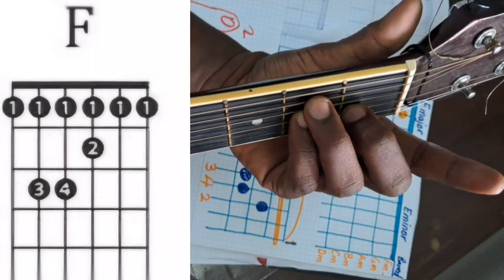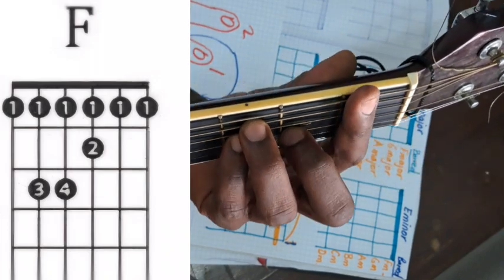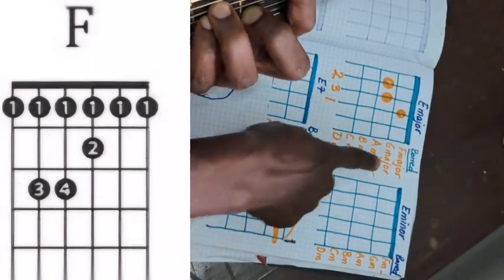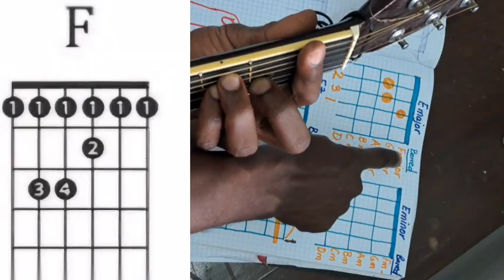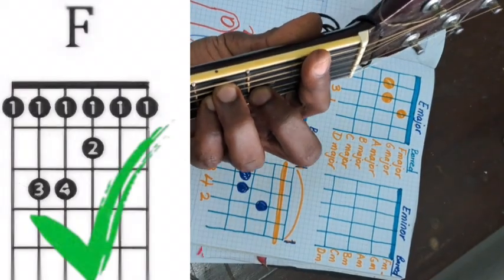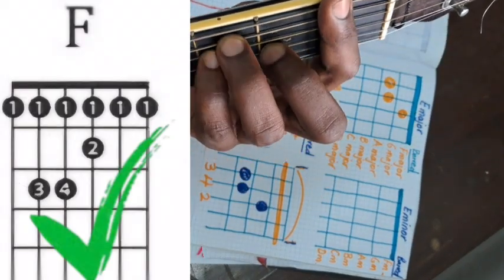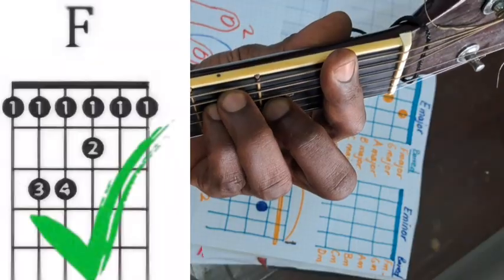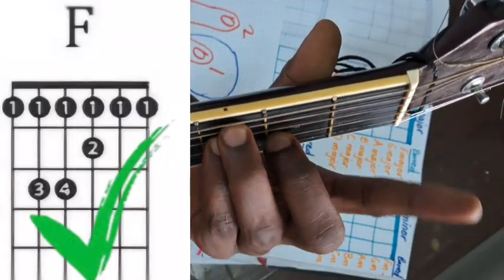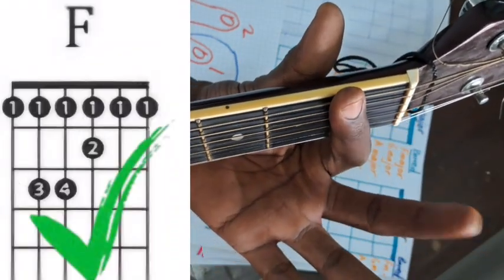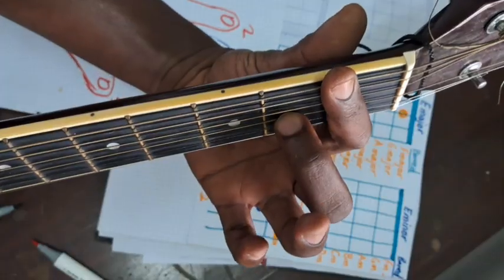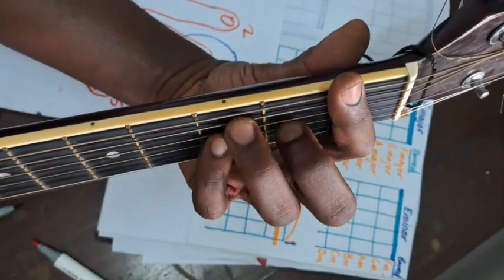So that we will shift the hand to now form our key of F major. So now this becomes our F major, where this is 1, this is 2, this is 3, this is 4.